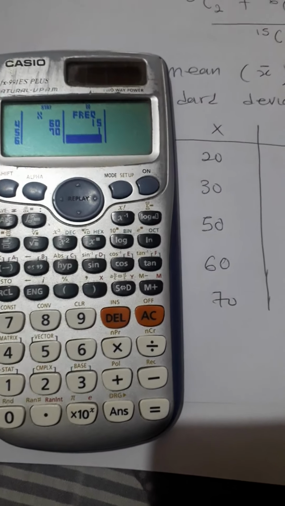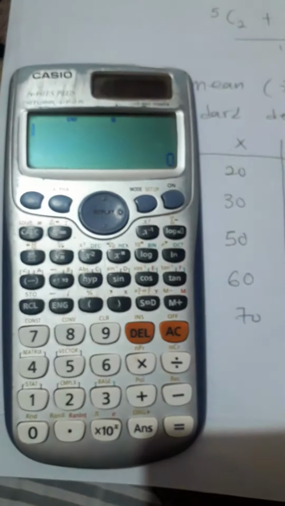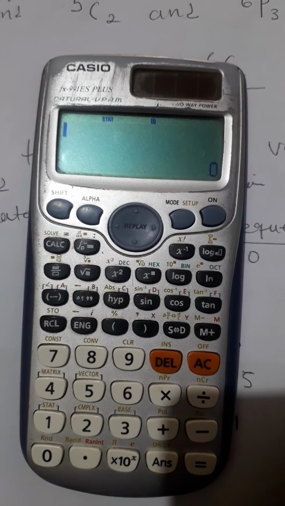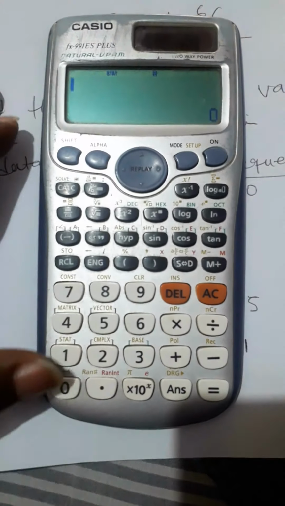So we are done. What do we do? Here you just press AC. Have you seen this? The rest is the calculator's work. The rest that we are coming to do here is the work of the calculator.